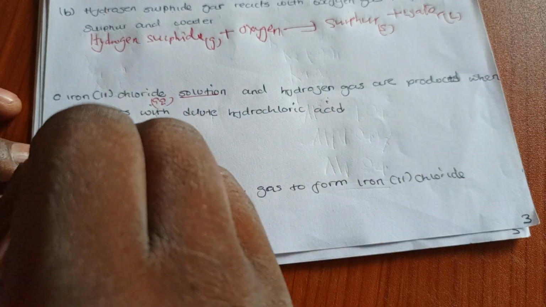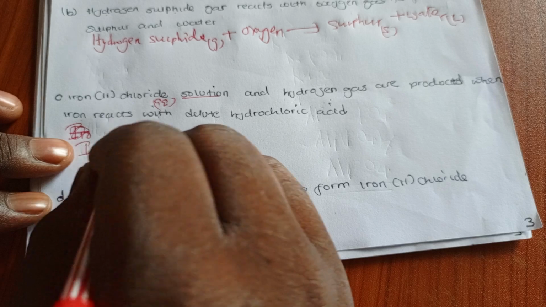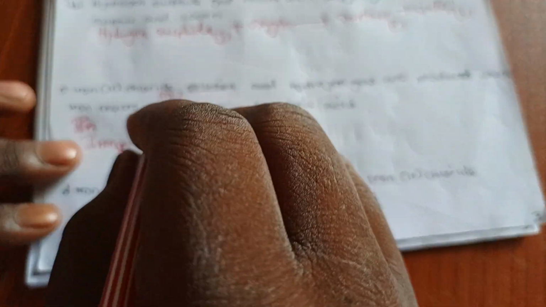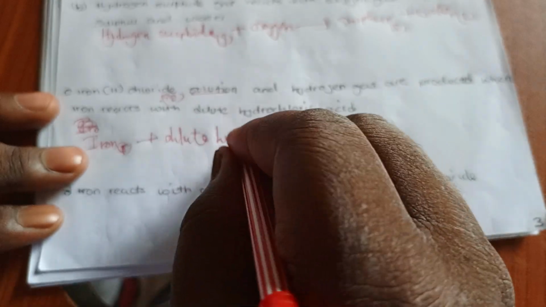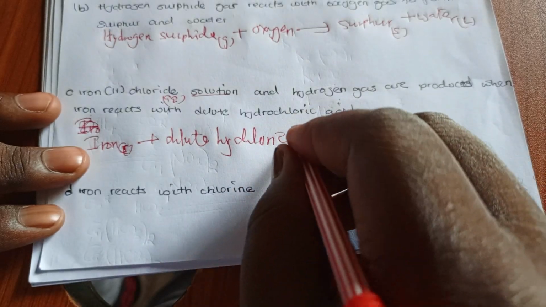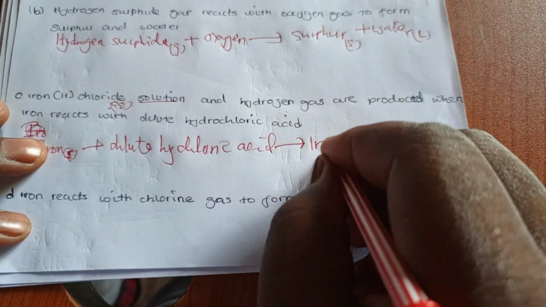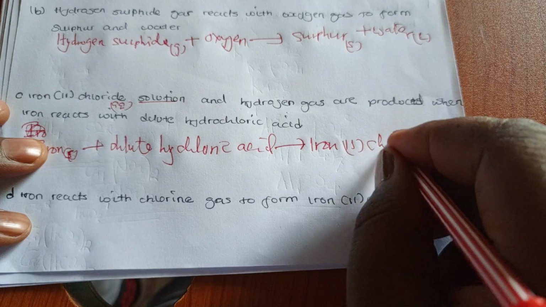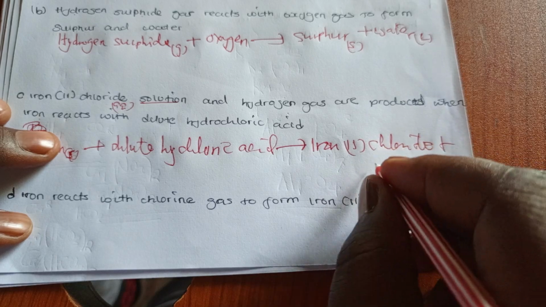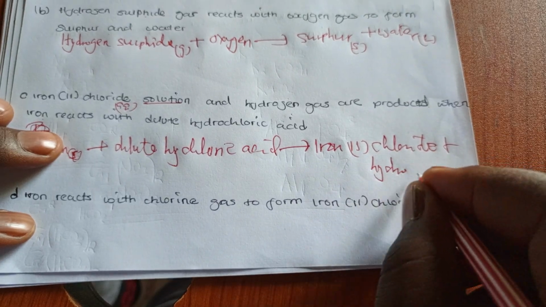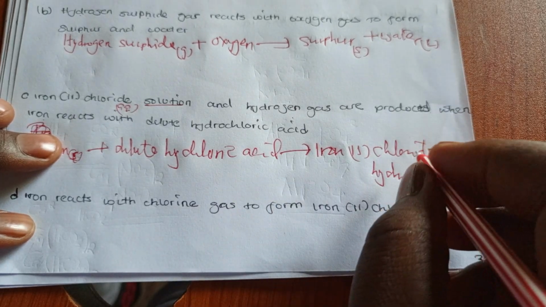When iron, so we say iron now, solid, because it's a metal, reacts with dilute hydrochloric acid, to form what? Iron(II) chloride plus hydrogen. So put hydrogen down here, gas here.